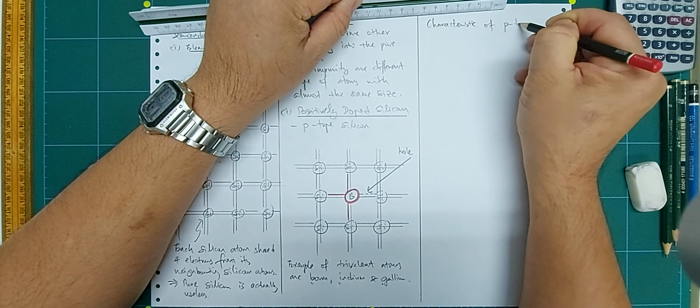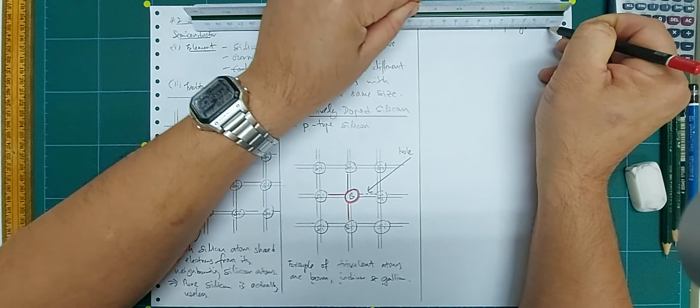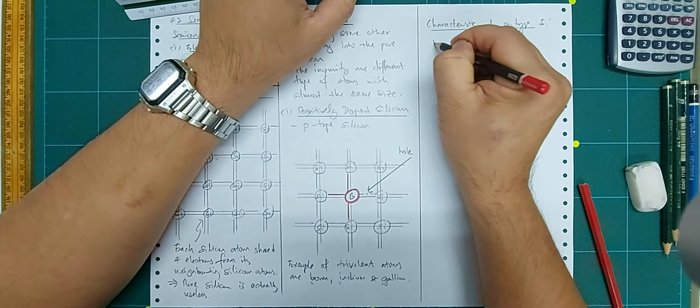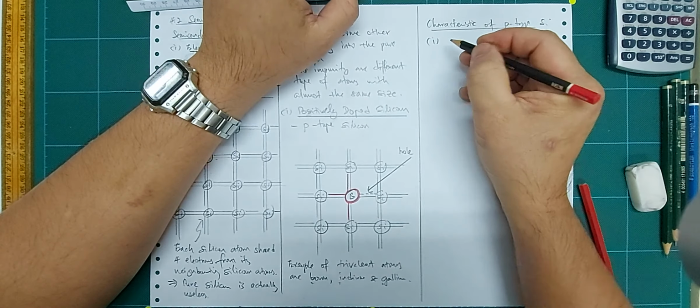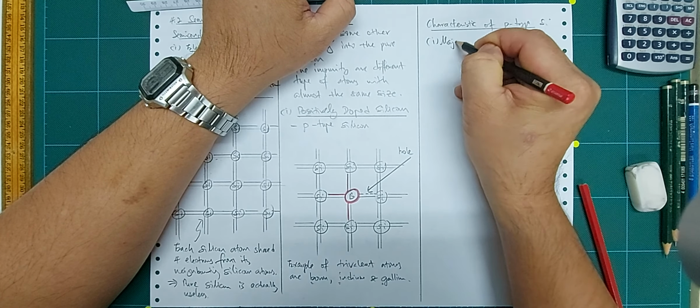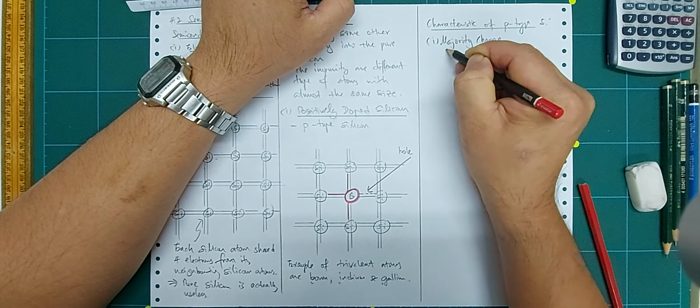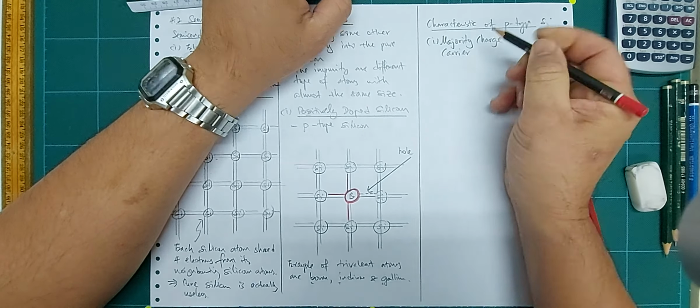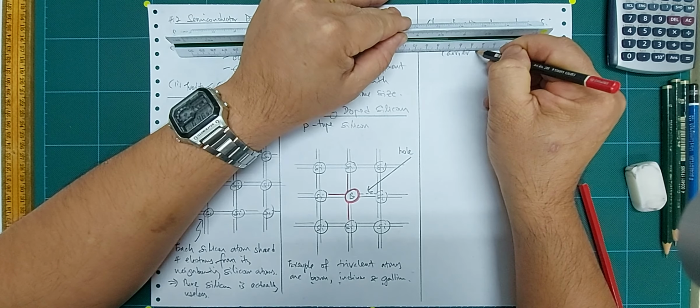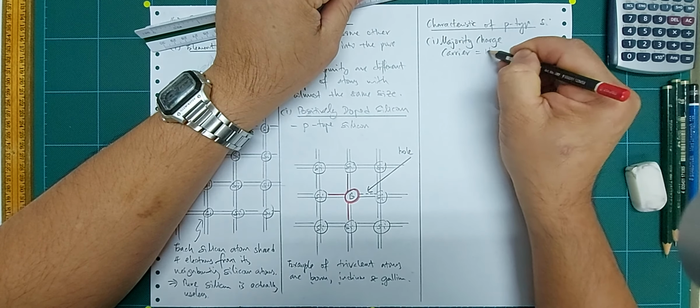So, in a p-type, okay, the characteristics of p-type silicon or p-type semiconductor: number one, the majority charge carrier is the hole.